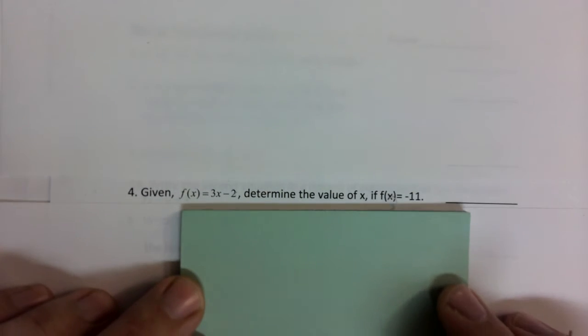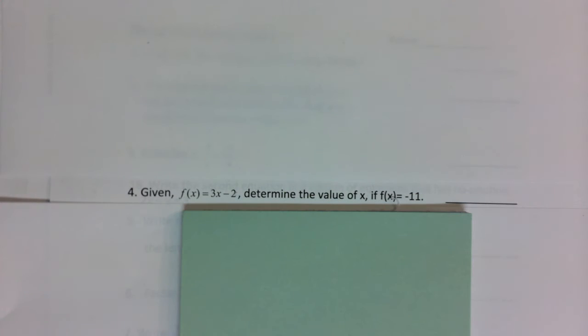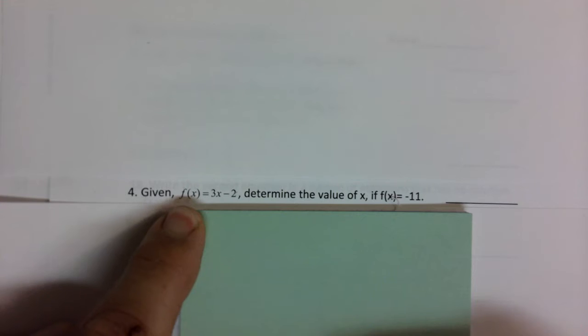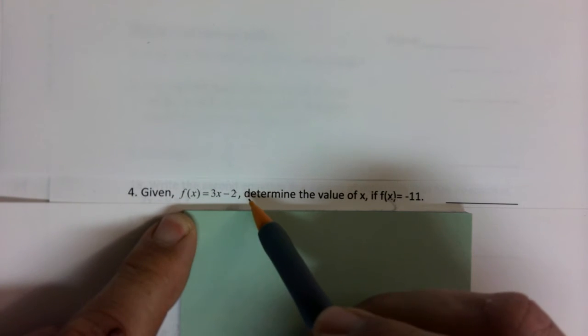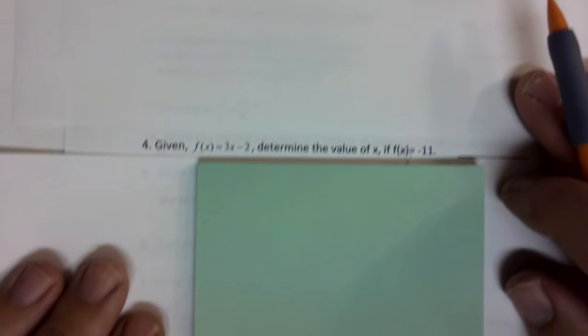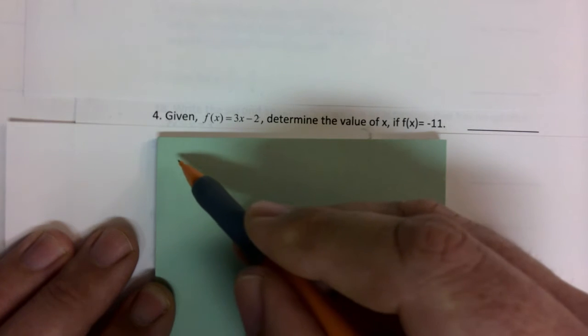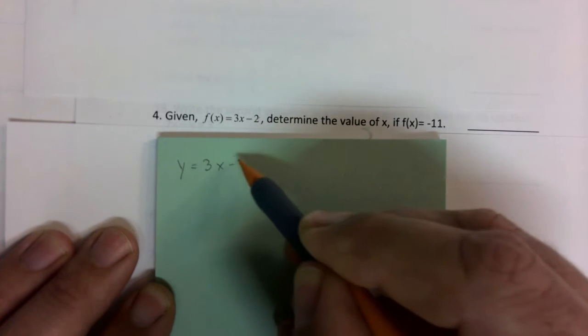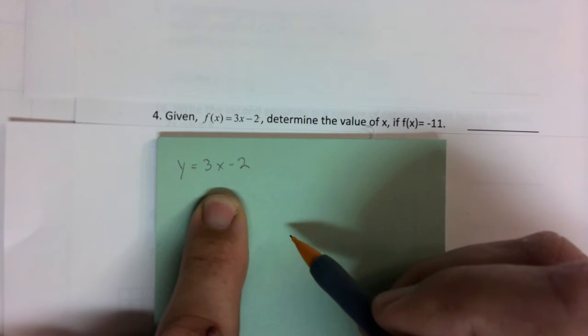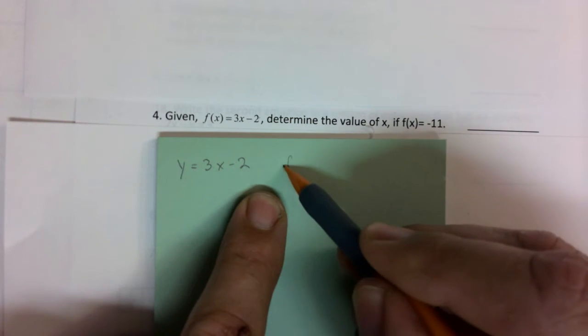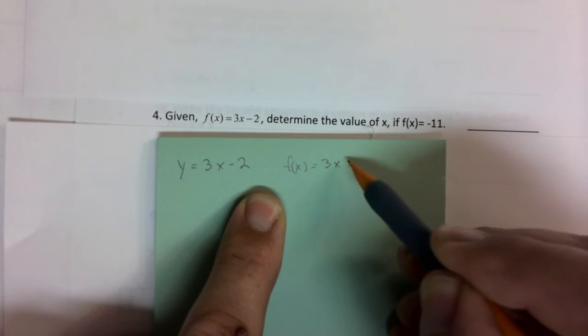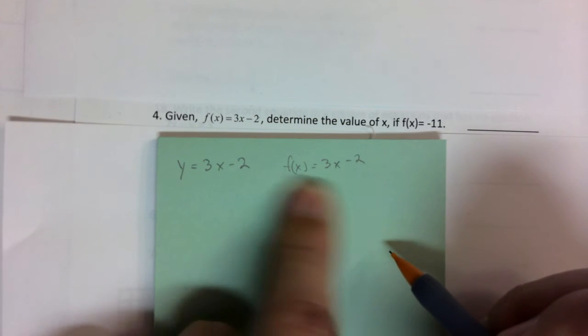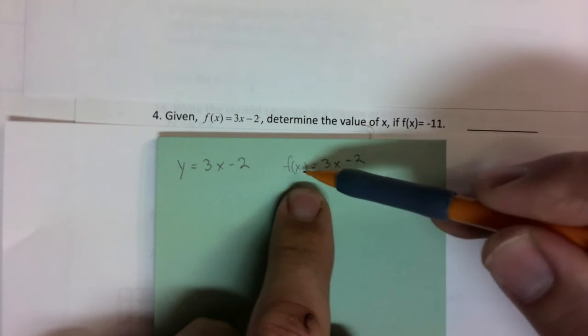So f of x, can you remember, even for next year, f of x can be replaced with just y. It's your dependent variable. So sometimes there's just a y there. This isn't function notation. If you just want it as a two variable, you would write it like this. That's in two variable notation. This is function notation. So you should be able to work with both, no problem, right? Either one. They are giving me y, or in this case f of x.